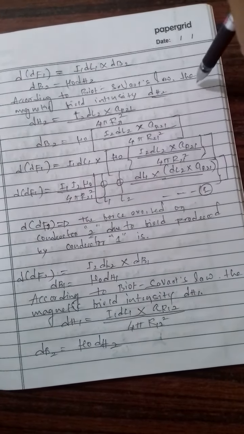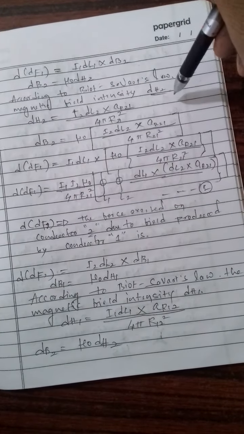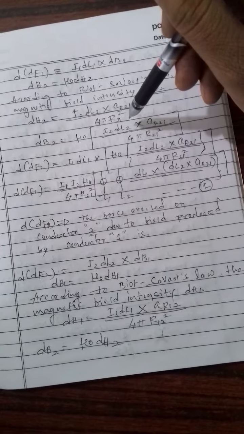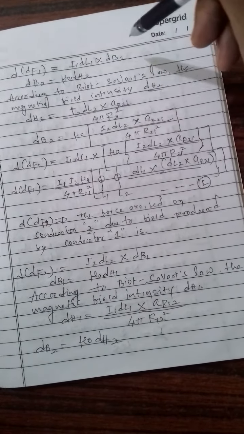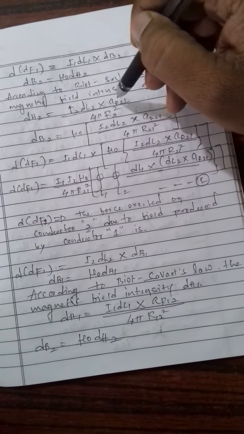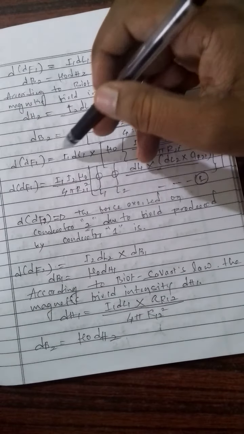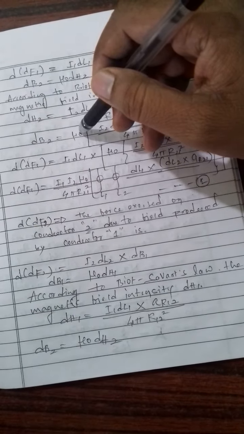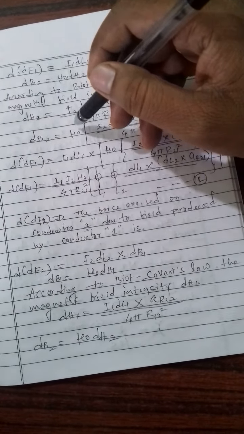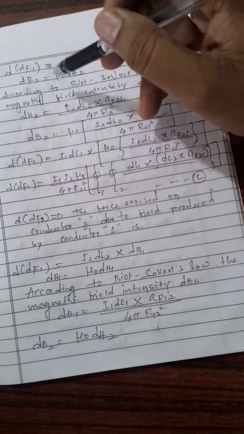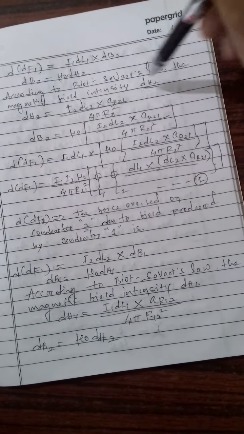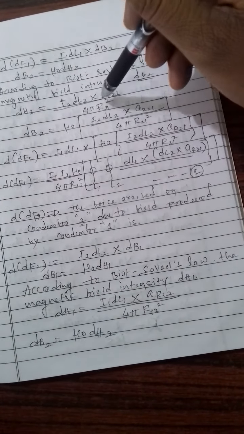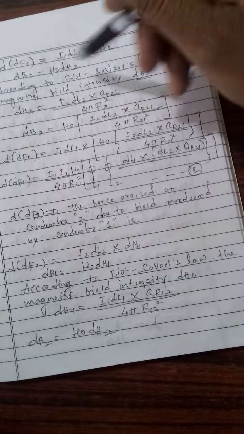According to the Biot-Savart law, the magnetic field intensity dH2 is equal to I2 dl2 cross aR21 upon 4 pi R21 square.